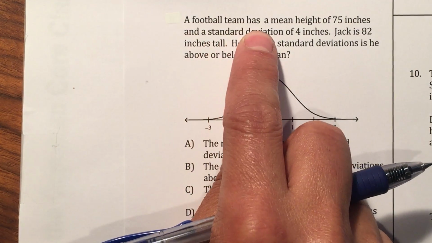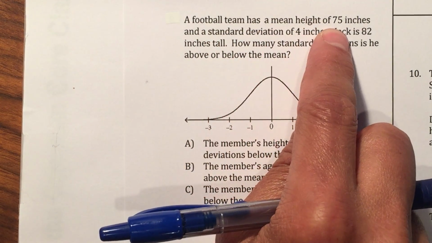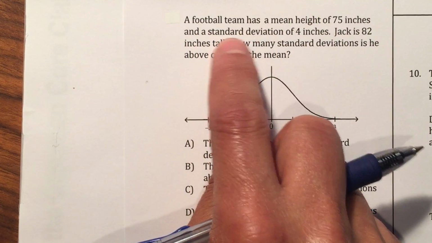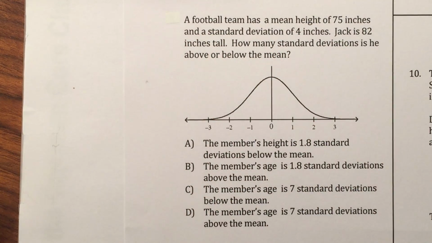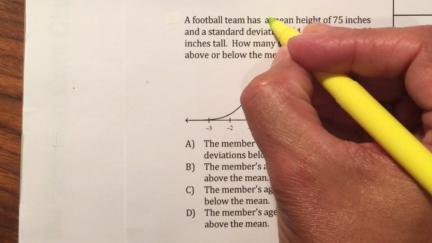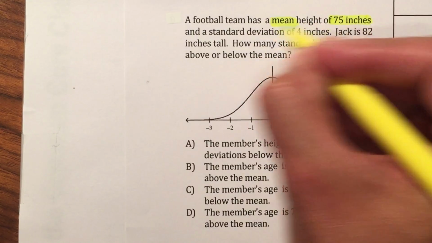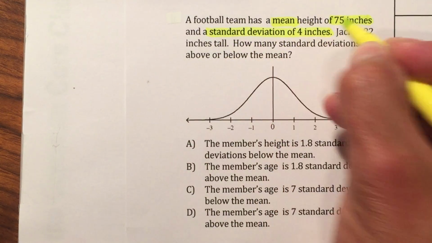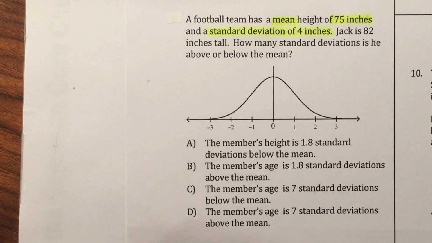A football team has a mean height of 75 inches and a standard deviation of 4 inches. So they're giving you the mean to be 75 inches, a standard deviation of 4. Jack is 82 inches tall. How many standard deviations is he above or below the mean?